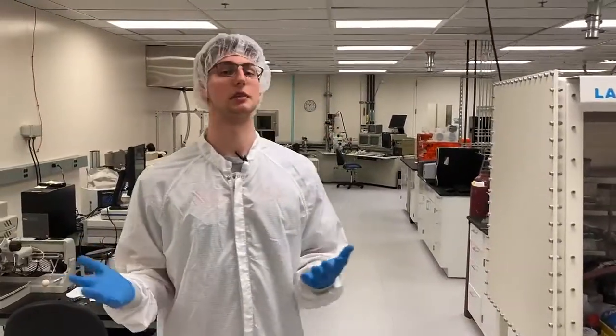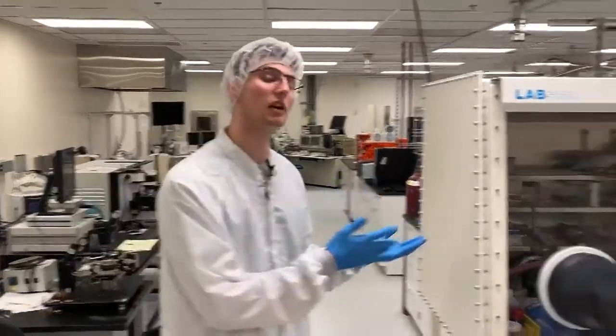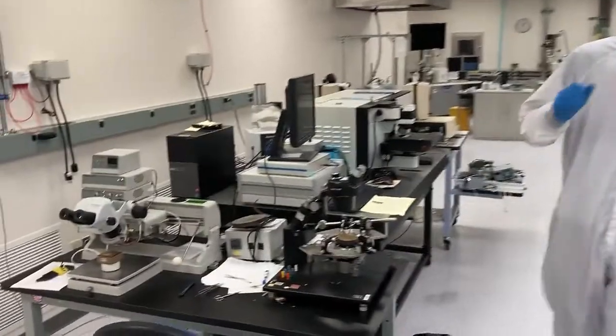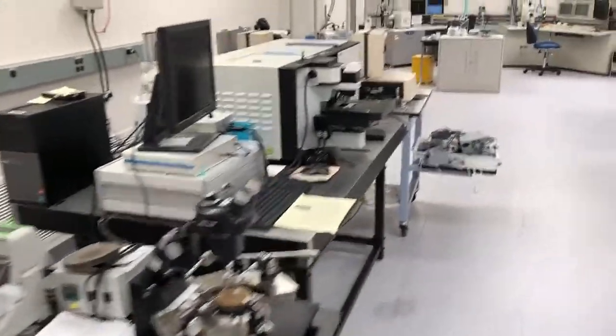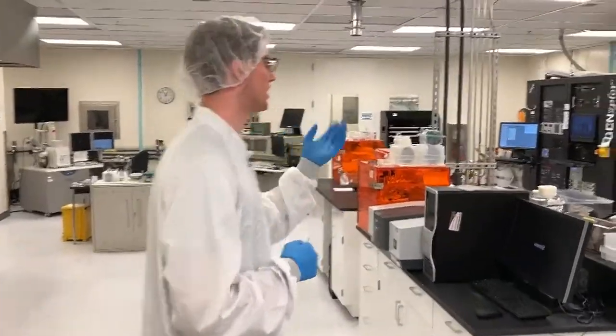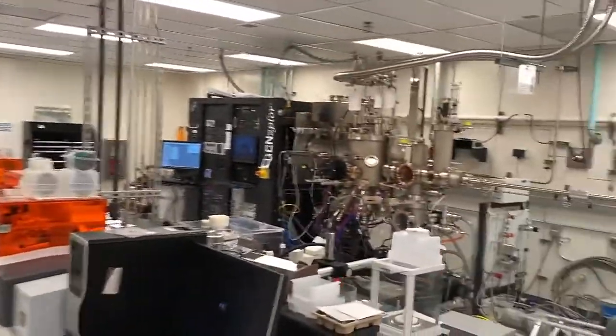Hi, this is the Exploration Lab. In here we have things like glove boxes. We also have wire bonding. We can take Raman measurements. We can really just do a whole lot of stuff in here. We have this really nice vacuum system over here, the Gen Explorer.